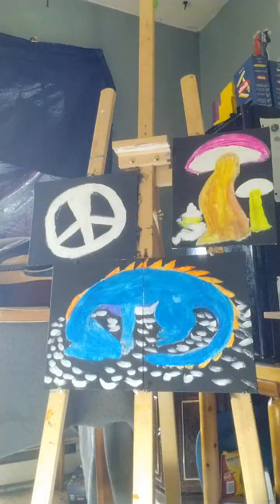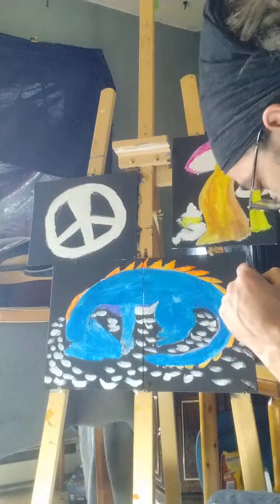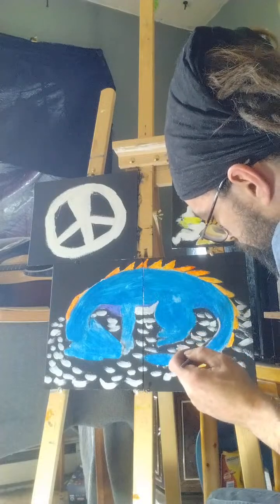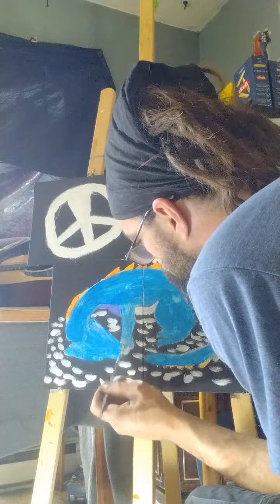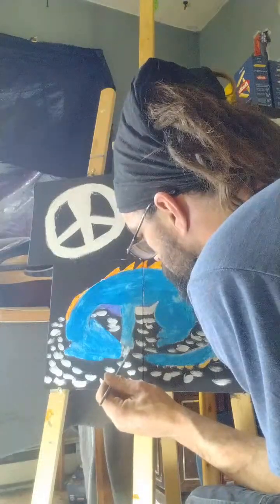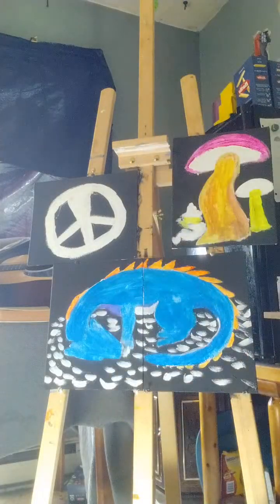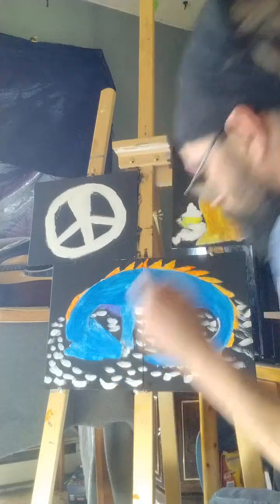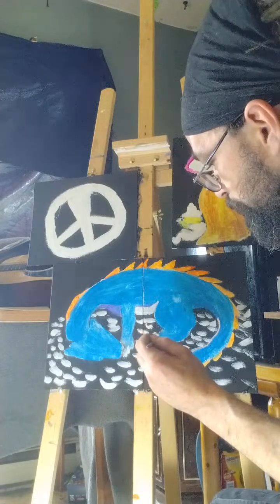Okay, let's think. Where else does it need a little bit more color? Oh, come on, brush, cooperate. A lot might have to be done after I black some stuff out, though, like claws and whatnot. It'll make it more evident what it is after I outline it.